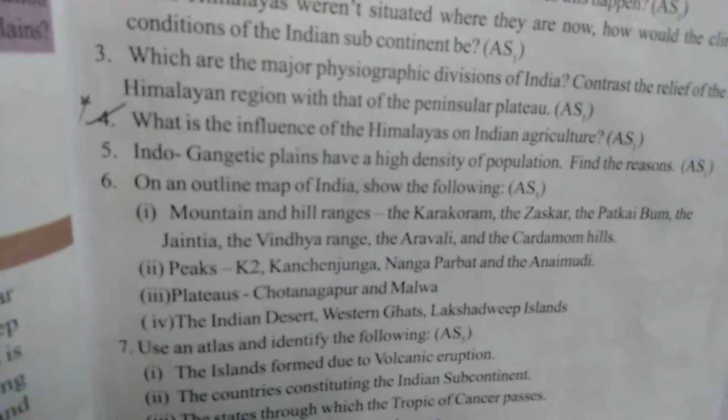Now there is an assignment. The assignment is the fifth question: the Indo-Gangetic Plains have a high density of population. Find the reasons. This is your question. You have to write the assignment and send it to me.